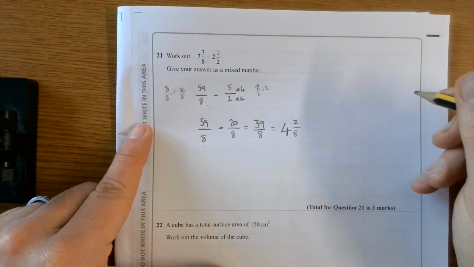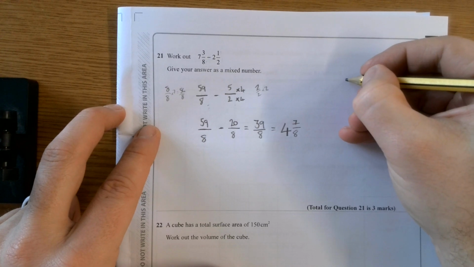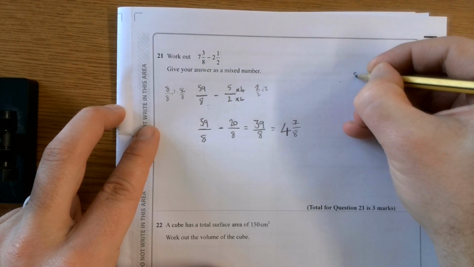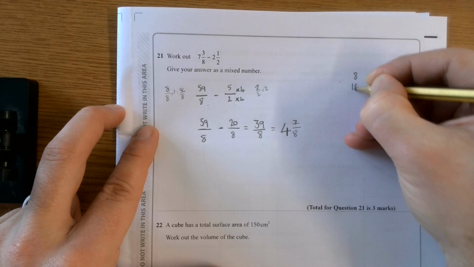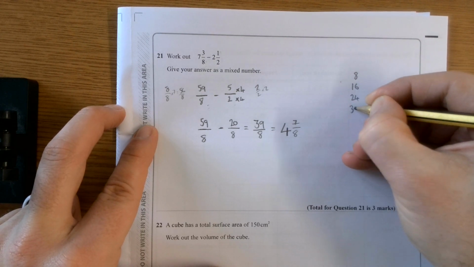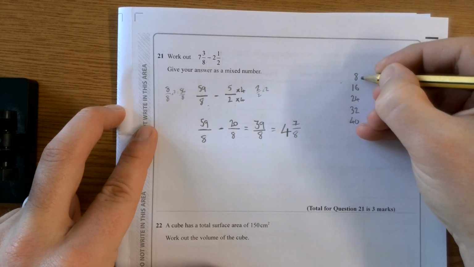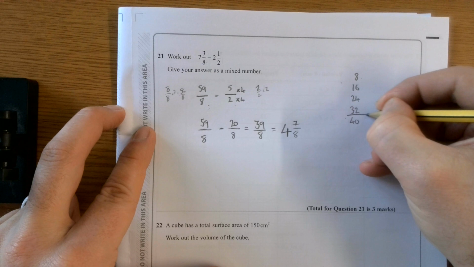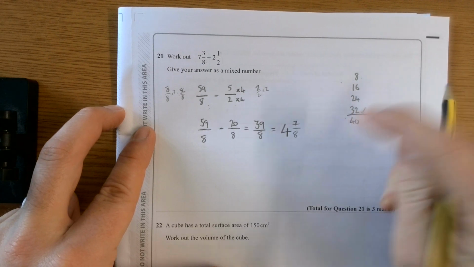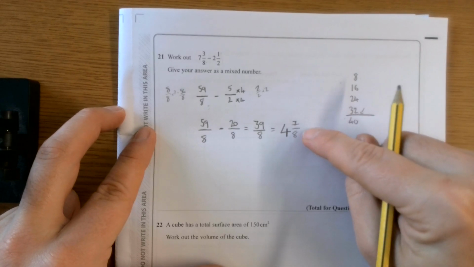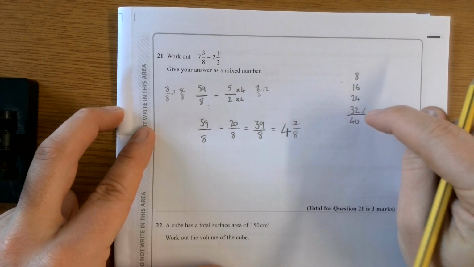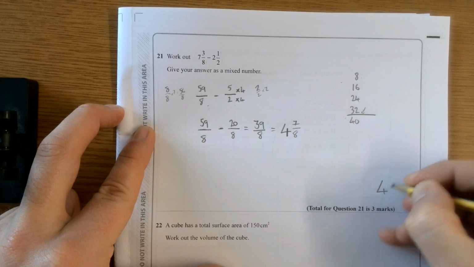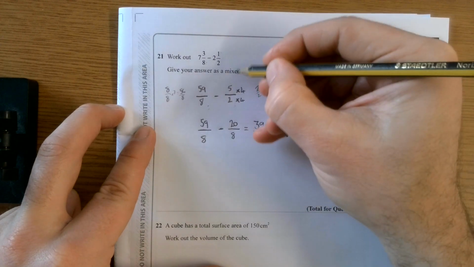Let's just talk about why that is. So if I've got 39 dots, and I'm trying to put them into groups, I'm going to go up in my 8 times table. So that would be 1 in each group, 2 in each group, 3 in each group, 4 in each group. So that I can make 32, but my remainder from 32 up to 39 would be 7. So that would give me 4 and 7 eighths as a mixed number.